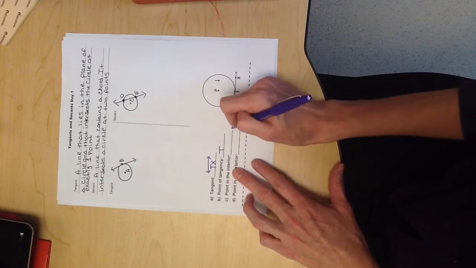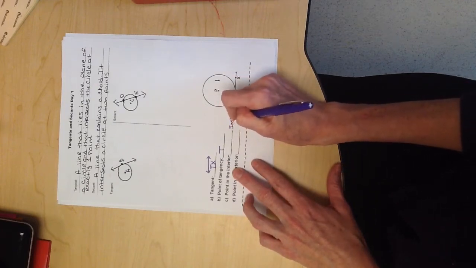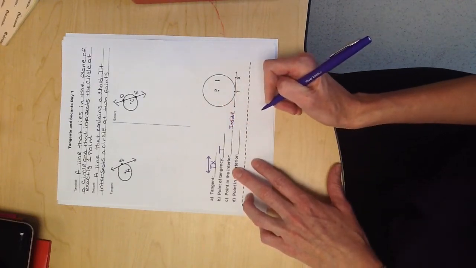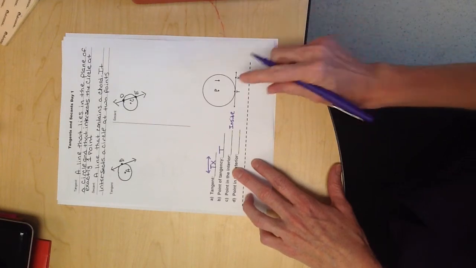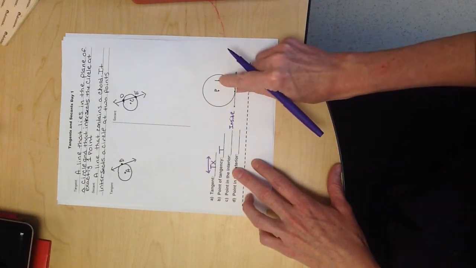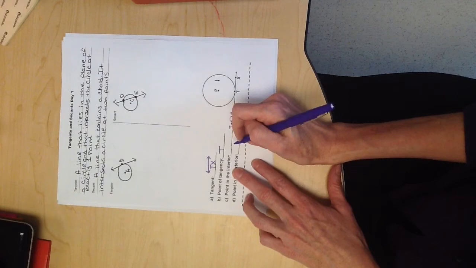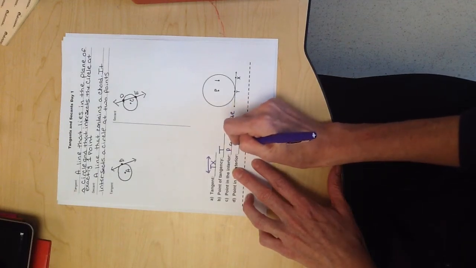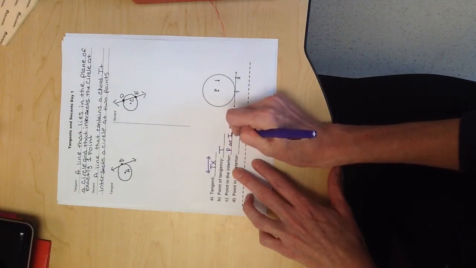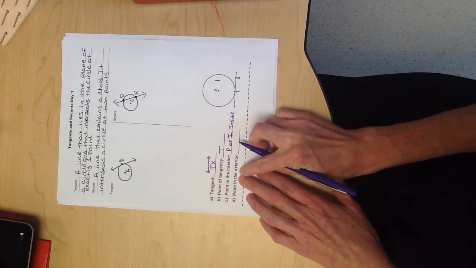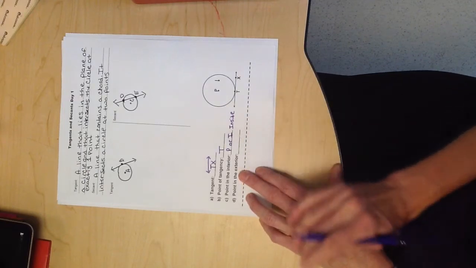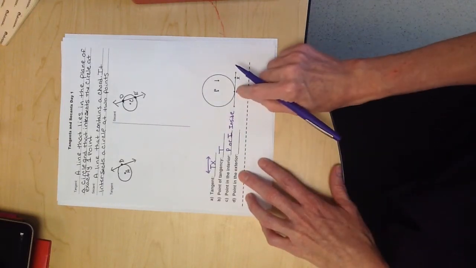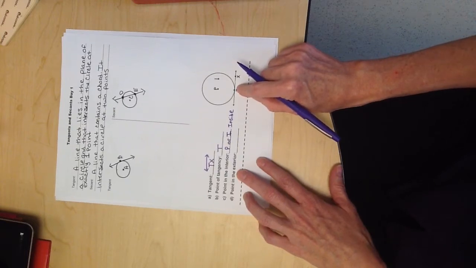A point interior to the circle means on the inside of the circle. There's 2 points inside the circle. P and I are both points inside the circle. Points exterior are points outside the circle. You cannot count T because T is on the circle.